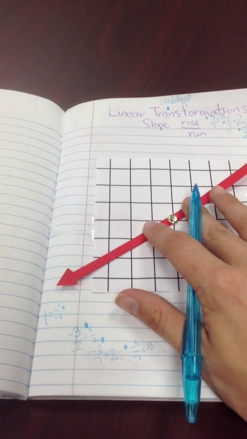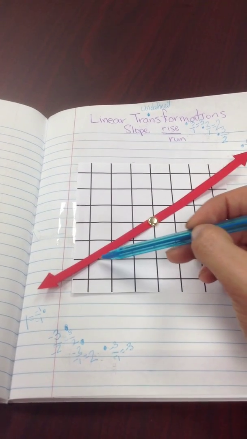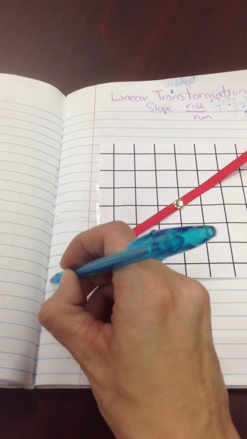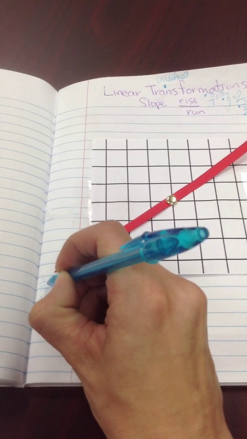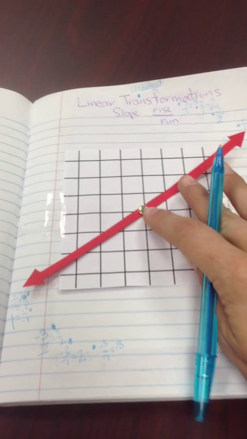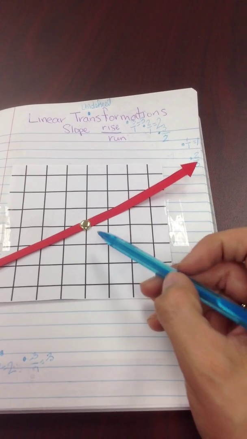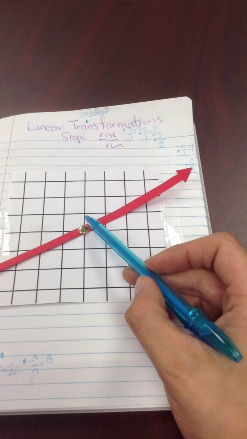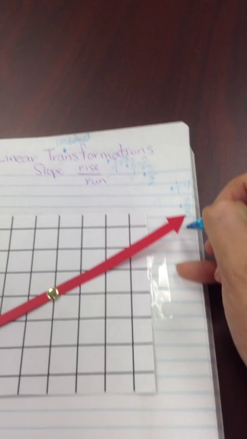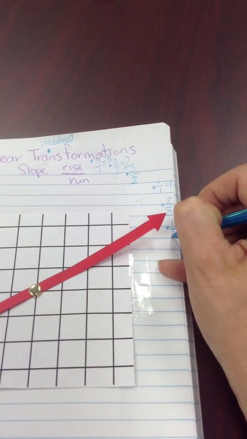On this side, if we go down 2 and to the left 3, our slope would be -2 over -3. -2 over -3 is the same as a positive 2/3. All right, what if we flatten our slope out a little bit more? Okay, now we go up 1, rise 1, and we run 2. So our slope for this line would be rise 1, run 2, or 1/2.